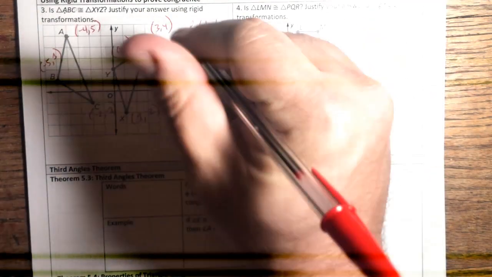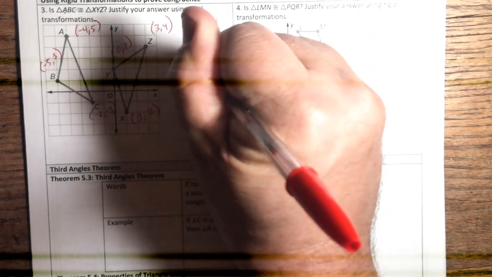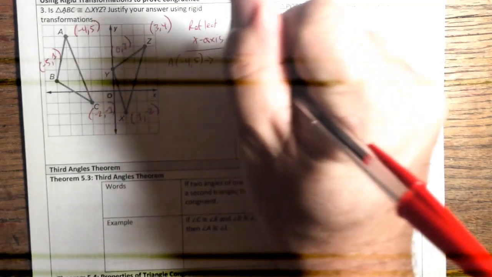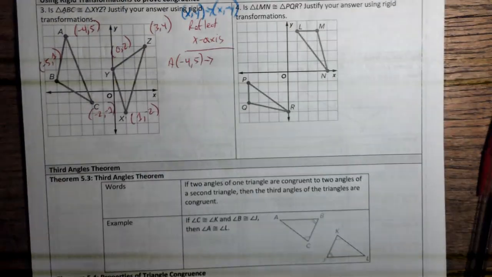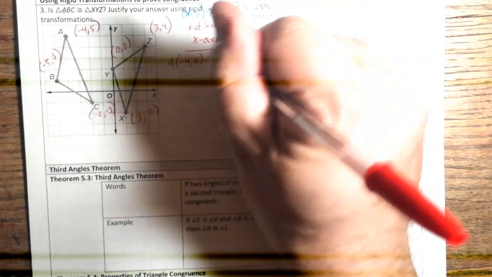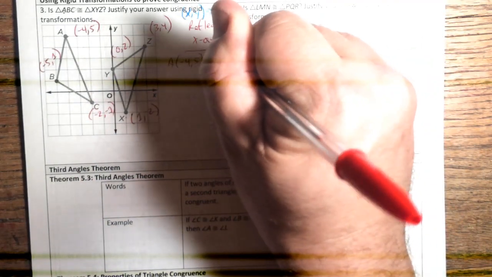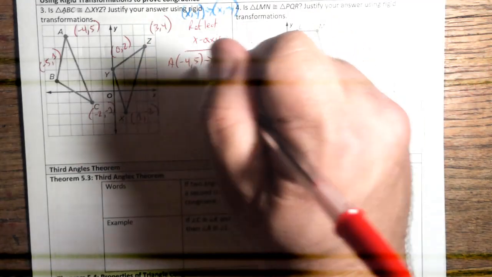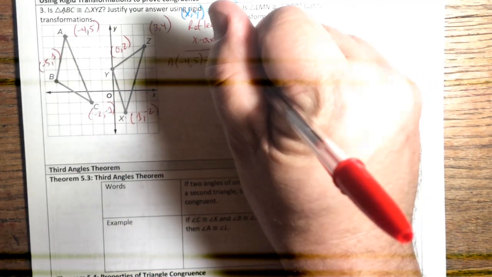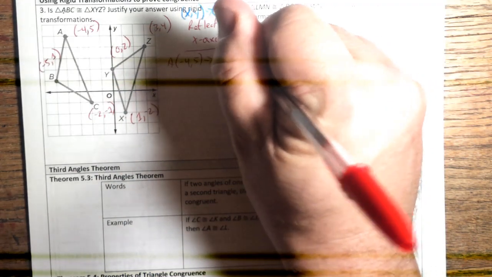So A is at -4, 5. And when we reflect in the x-axis, x, y becomes x, -y. We multiply the y by -1. So -4, 5: the -4 stays the same, but because we're multiplying y by -1, 5 becomes -5.